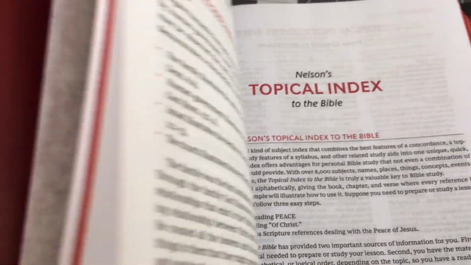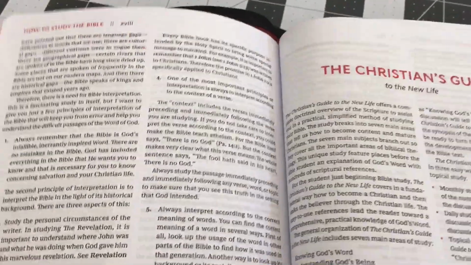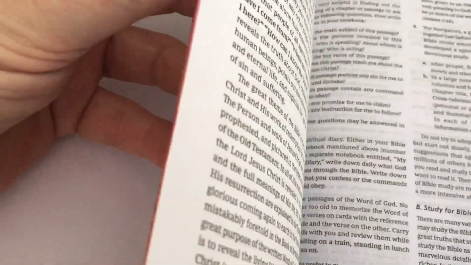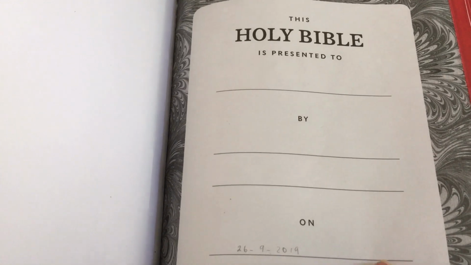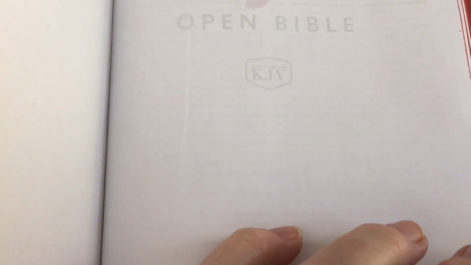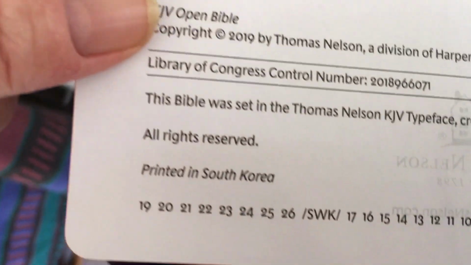This one is printed in Korea. So I do have some Bibles that are printed in China and they are actually rubbish. So Korea has actually done the printing in this one a little bit better. And I guess that's what they do, they're just doing this to save money, printing them in a different country just to save a bit of money, which is a bit of a shame. But, you know, that's the way the world is, isn't it? It's all about money these days.